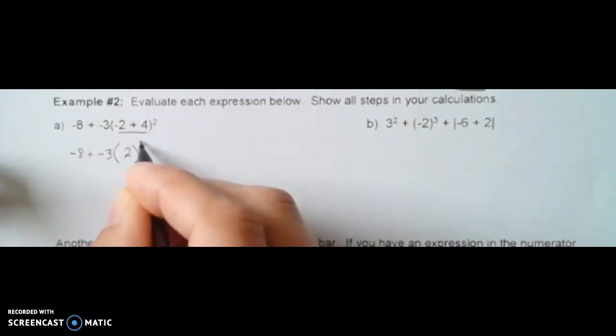And then notice there's an exponent, so I have to put that above there as well. So our expression now says negative 8 plus negative 3 times 2 to the second power. Now this parentheses here, these are grouping symbols, but there's no operation in the grouping symbols. So we're going to move on to the next step, which is exponents. And this right here says to do 2 to the second power. So again, I'm going to bring everything else down, negative 8 plus negative 3 times, if you do 2 to the second power, 2 times 2, that gives you 4.